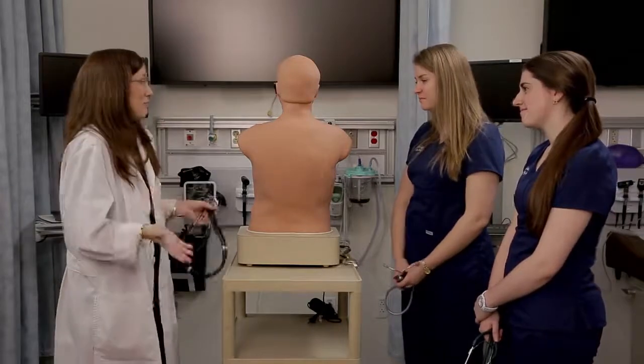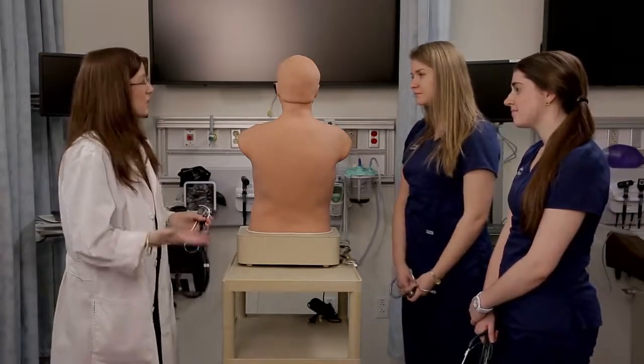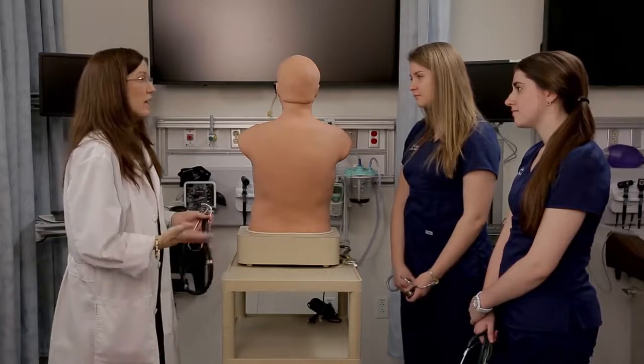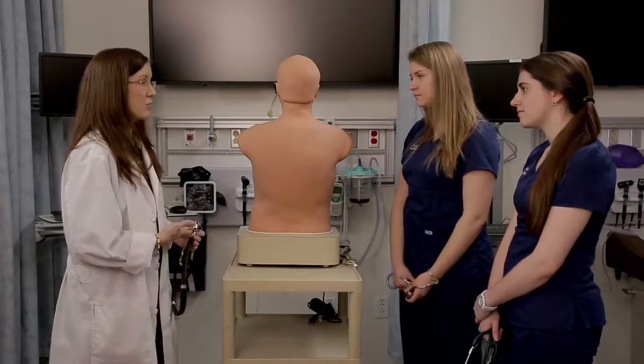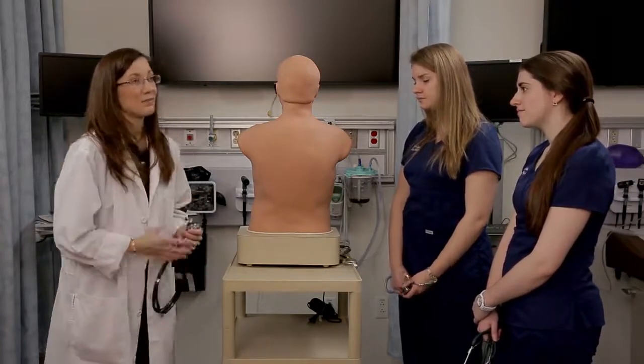So this is just a basic demonstration of what's going on when a healthcare provider listens to the lungs with a stethoscope. So that's our demonstration today, just a brief demonstration of respiratory assessment by listening to the breath sounds.